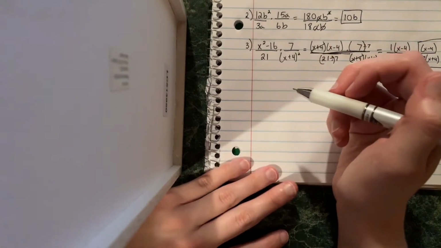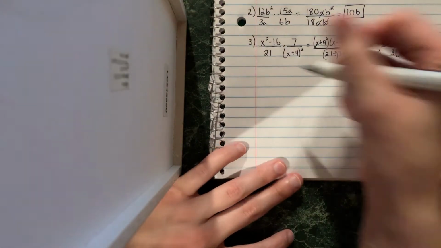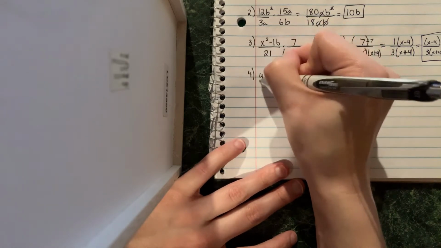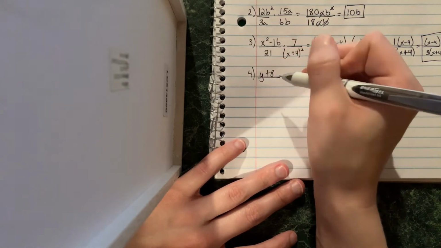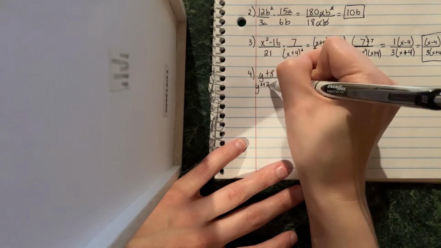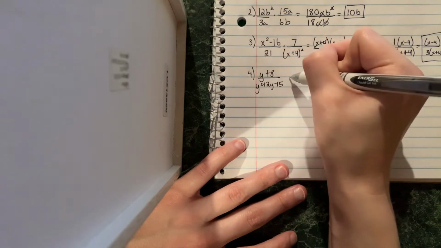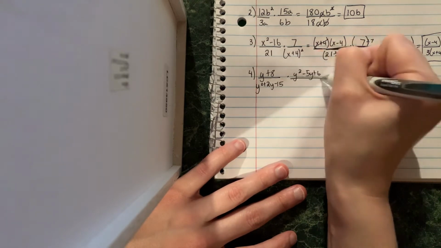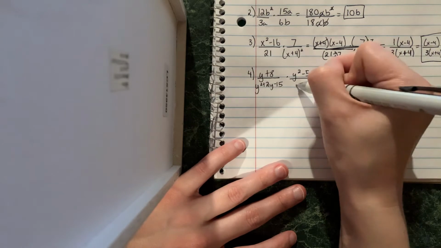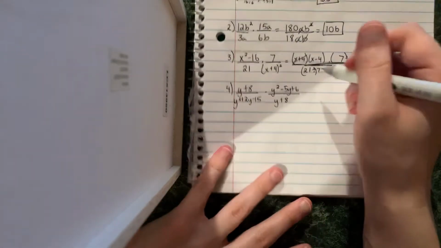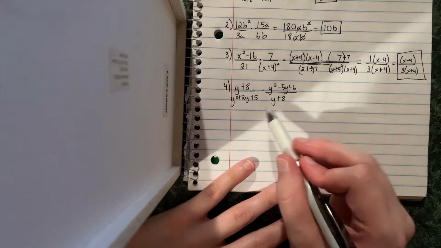Okay, so let's look at another one like that. If we have y plus 8 over y squared plus 2y minus 15 times y squared minus 5y plus 6 over y plus 8. Same thing needs to happen. We need to factor out everything that we can.